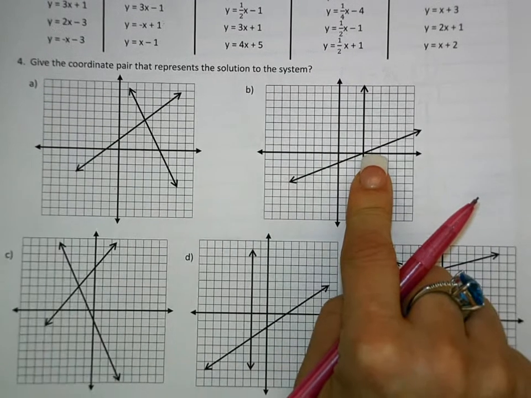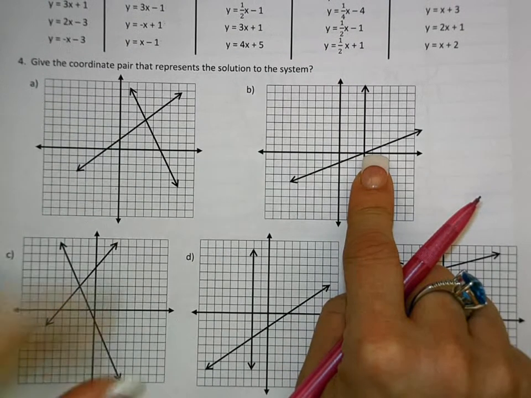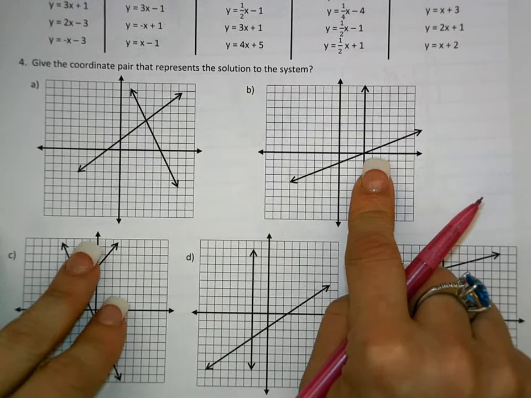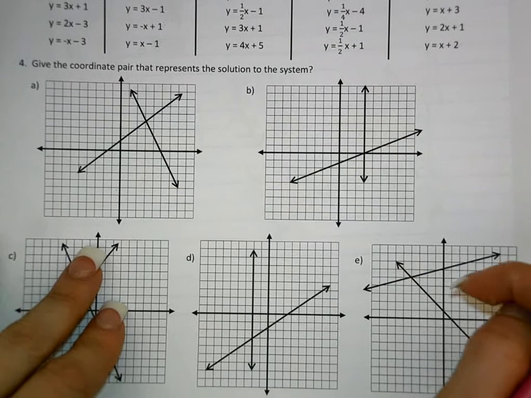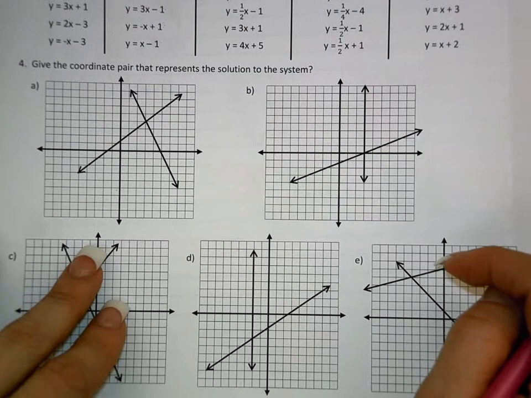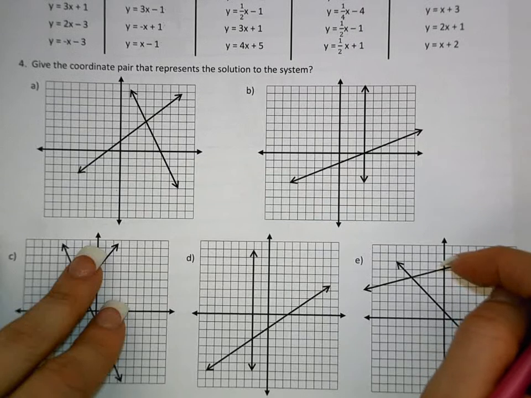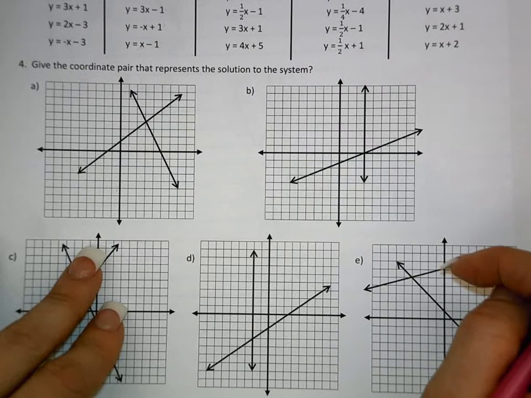What point is this point, David? What point is that? Where do they cross? It's on your paper. You don't need to strain your eyes to look up here. 4B. Where do they cross?